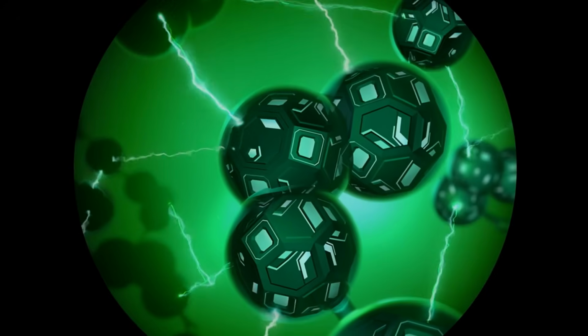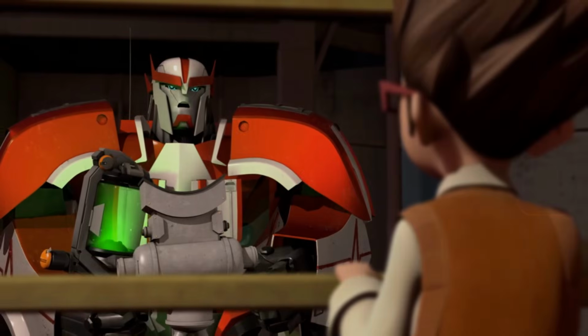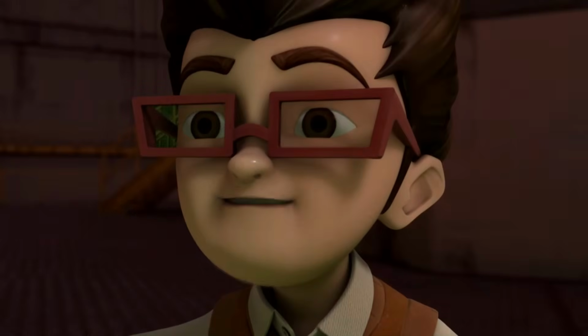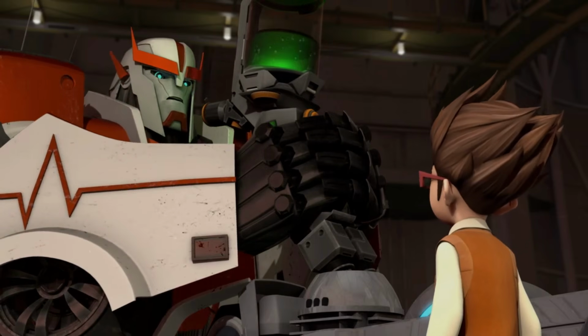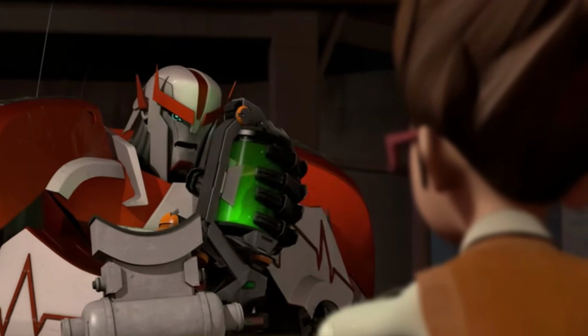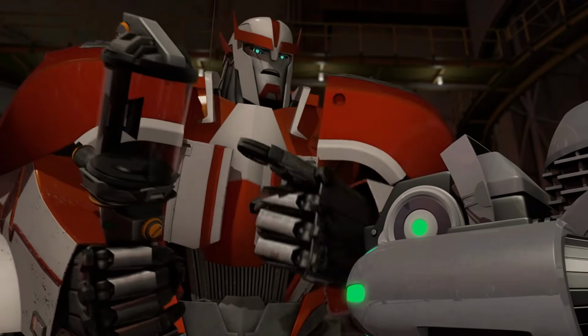The episode begins with Ratchet successfully creating a stable form of synthetic energon to help solve the Autobots' dwindling energy reserves. Unlike natural energon, which is stable, synthetic energon is volatile, addictive, and dangerously unpredictable. It promises increased strength and power, but at a severe cost to the user's stability. After testing it on machinery, he becomes convinced it works.